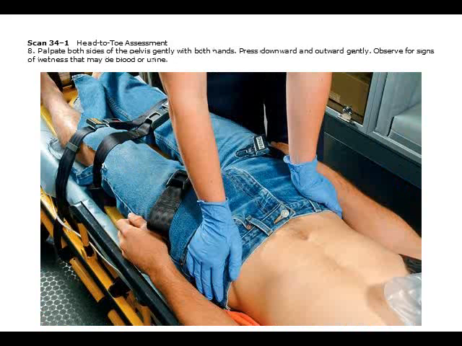Check the pelvis. Very gently press downward and outward, and then very gently push inward. We're just simply looking for any reaction. So we're not trying to truly stress that pelvis. If they have a pelvic injury, just the very slightest pressure in one way or the other will elicit a response. We'll be able to determine, hey, there's a fracture, because it is painful. Too much pressure, too much stress on it actually can cause clots to break, and cause them to hemorrhage. So observe for signs of wetness, which could be blood or urine.